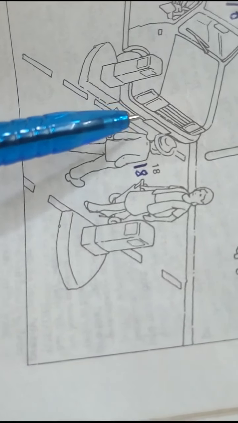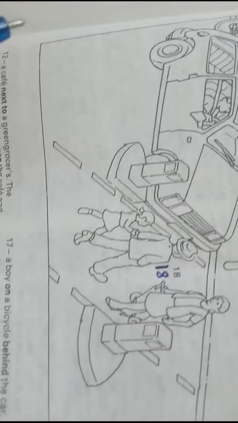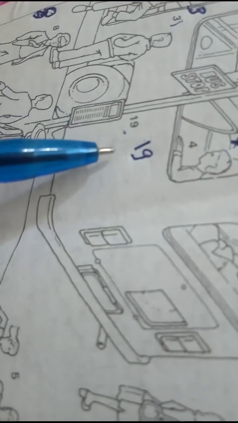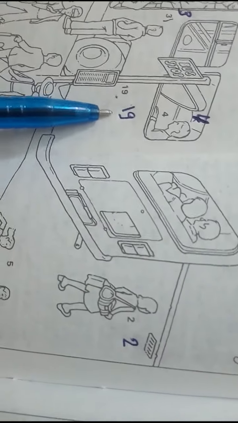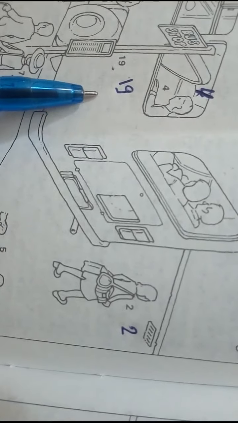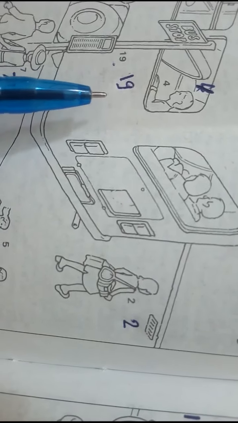Picture number 19. Look at this picture. What do you see? I see a bus stop opposite the supermarket.